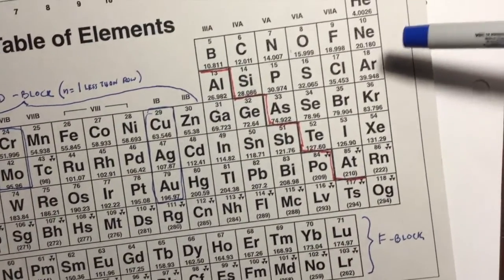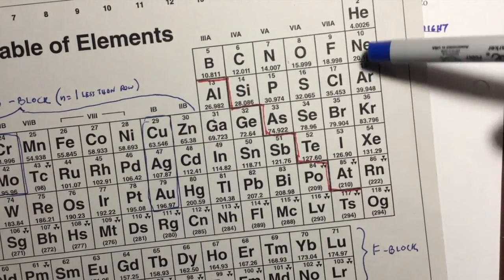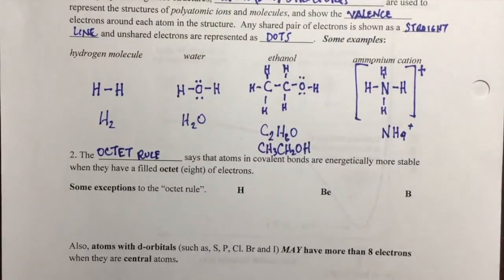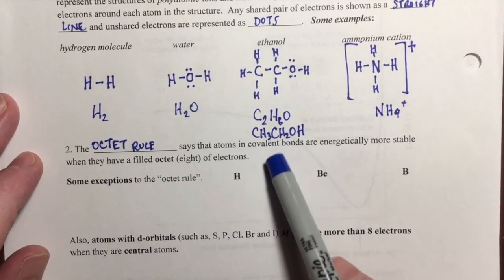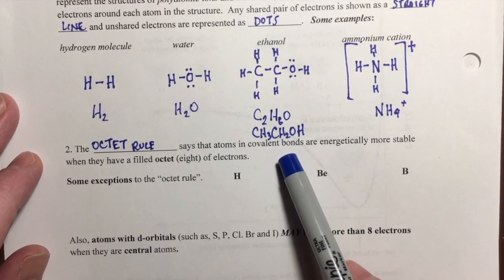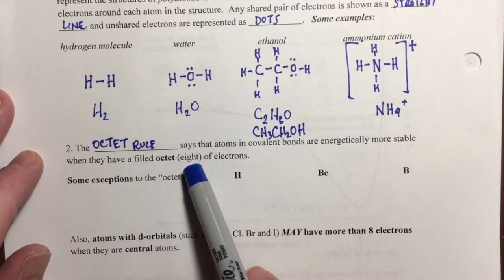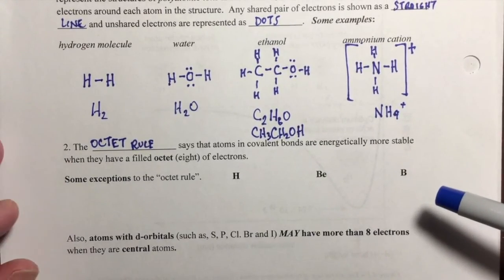So we're seeing these noble gases that have 8 valence electrons, and they are very stable. And so the Octet Rule reflects that. It says that atoms, when they bond covalently in molecules, they are energetically more stable when they have a filled octet, or set of 8 electrons. And that's why species bond to begin with, is because they're trying to satisfy their need for electrons so they can look like noble gases.